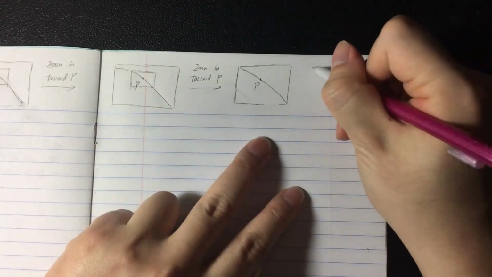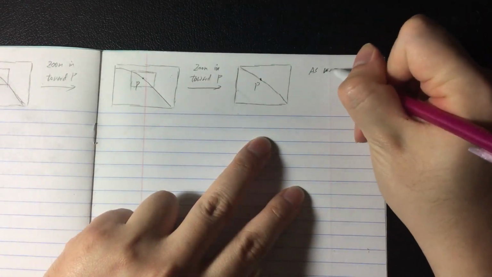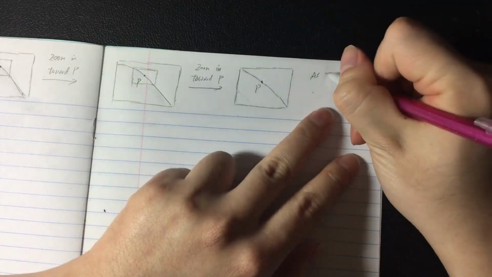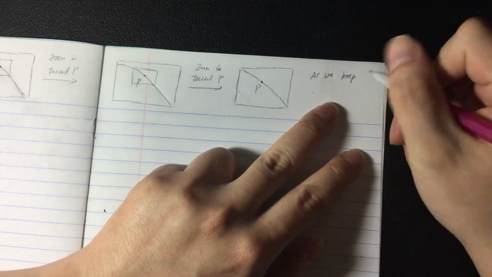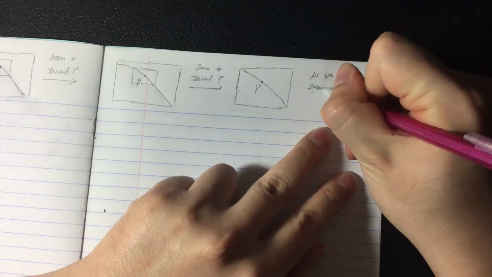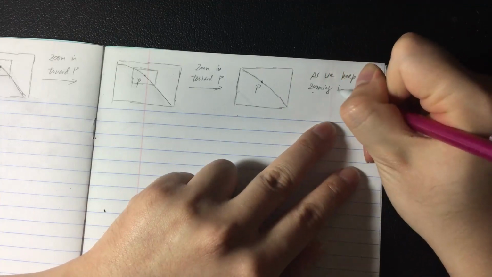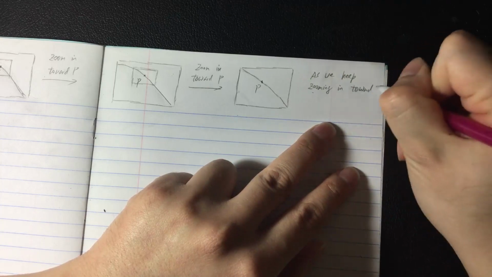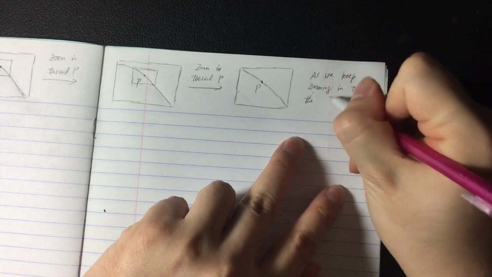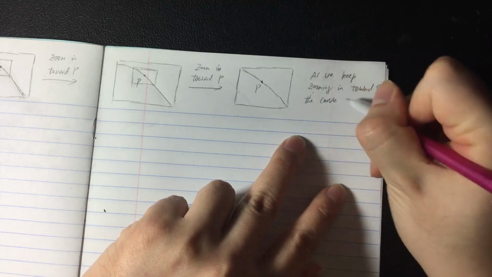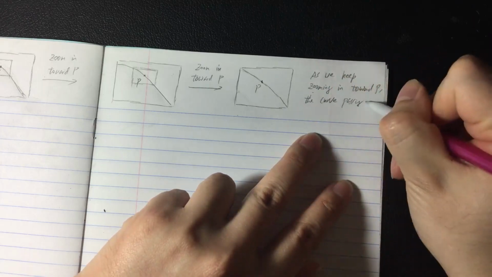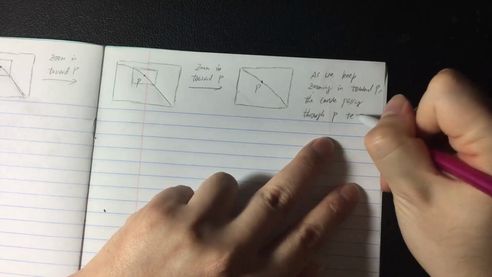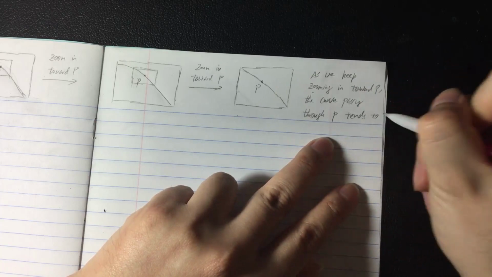So we can see that as we keep zooming in toward point P, the curve passing through P tends to a straight line.